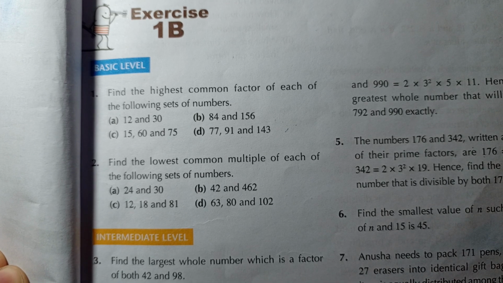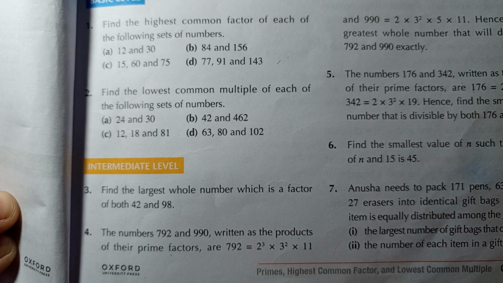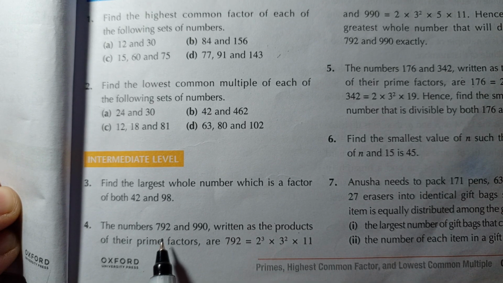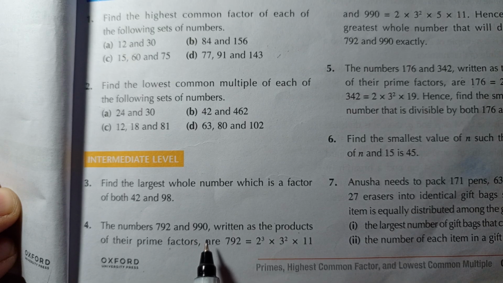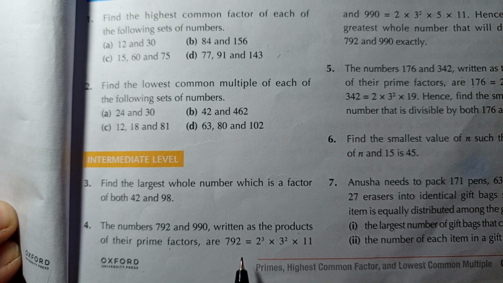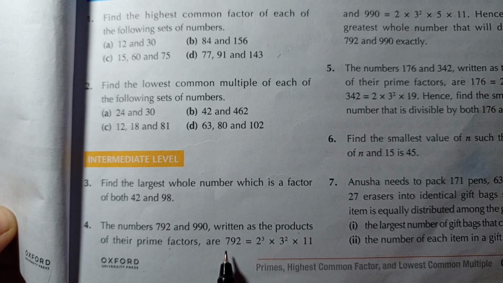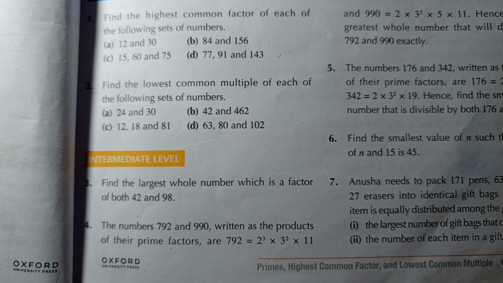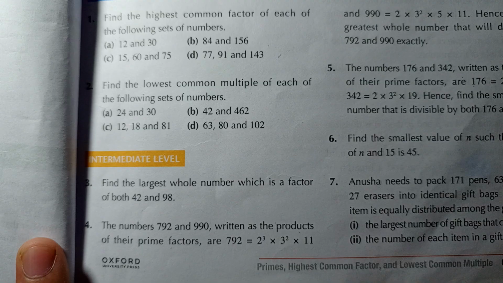Now dear students, question number 4 of 1b exercise: the numbers 792 and 990 are written as the product of their prime factors. Two numbers are given here, 792 and 990, and their product of prime factors is given here. Product of prime factors of 792 is 2 raised to power 3 multiplied by 3 raised to power 2 multiplied by 11. He has given us the product of their prime factors, and he has made our work easier by giving this.